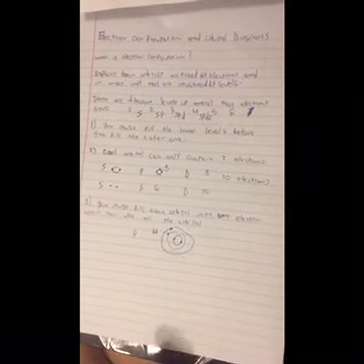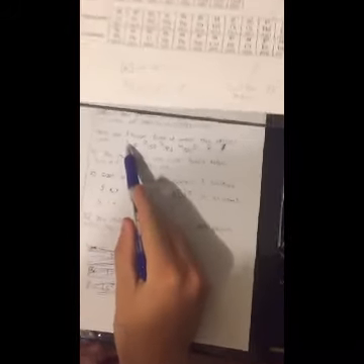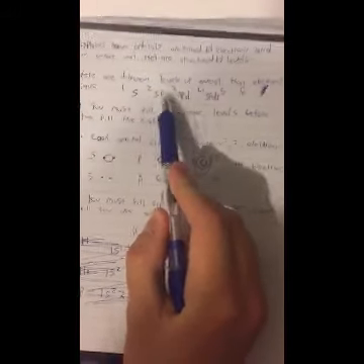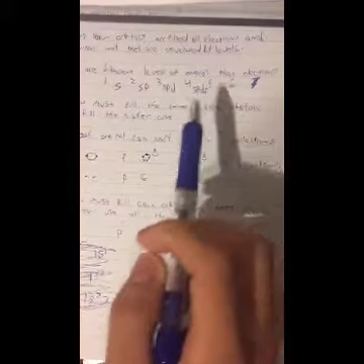So now I'm going to teach you how to use electron configuration. The only thing that you really need for electron configuration is your periodic table. Much like I said before, there are different energy levels that electrons have. You have your first level, which contains your s orbitals, your second level, which contains your s and p orbitals, and your third energy level, which contains your s, p, and d orbitals, and so on and so forth.